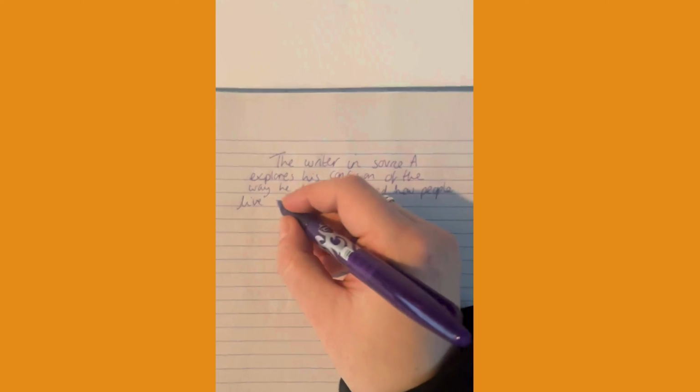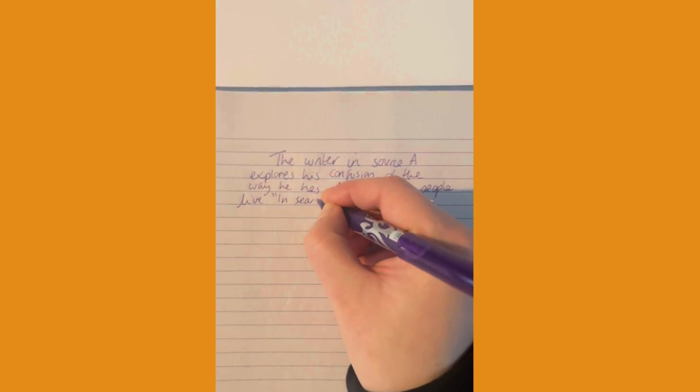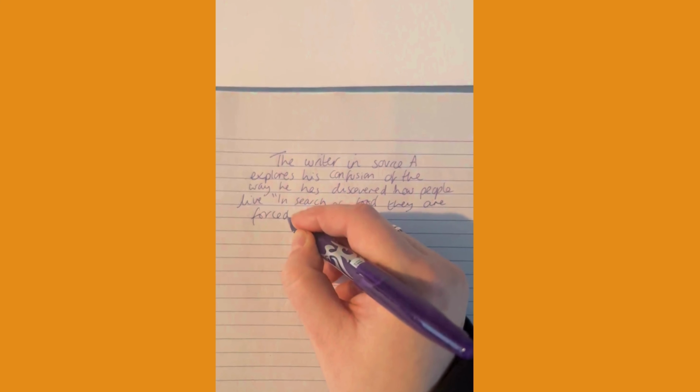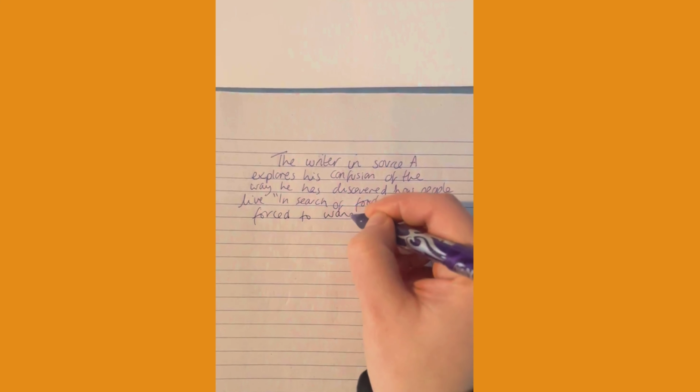Now we're going to use a quote. So in search of food. This is the quote we annotated in analyse in the previous nugget. In search of food, they are forced to wander endlessly. Nice and simple, like I said, the quote we annotated before. So we just now need to work on that quote a little bit more. We need to pull that quote apart and do our analysis.